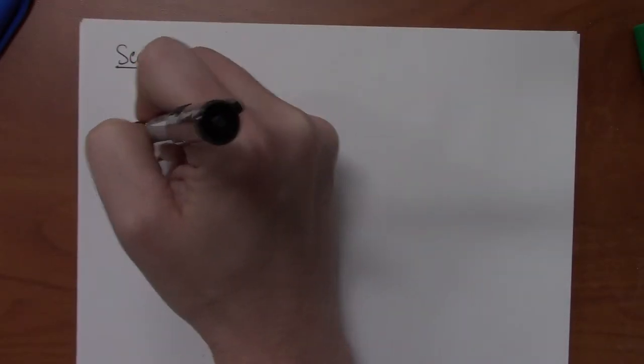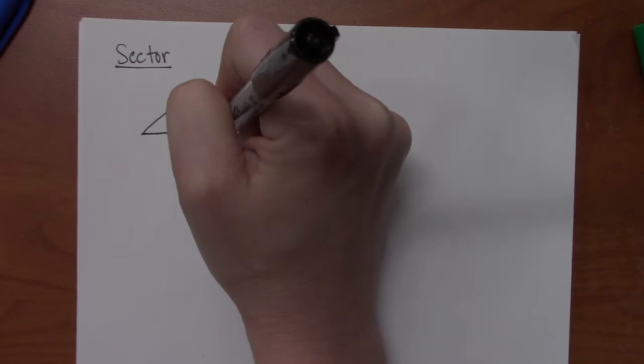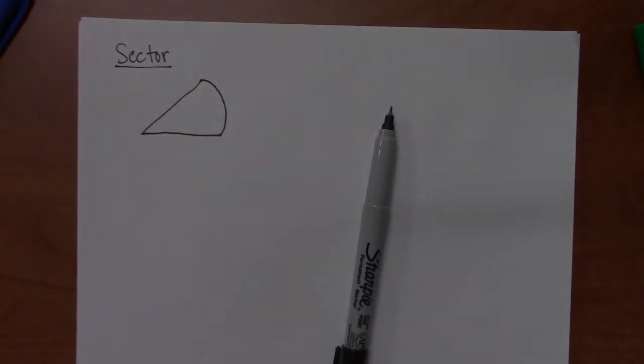So a sector of a circle is just like a slice, right? It can kind of look like a slice of pie. The angle in the sector could be bigger than 90 degrees. It can be any angle from 0 to 360, but it's just simply a piece of the circle.